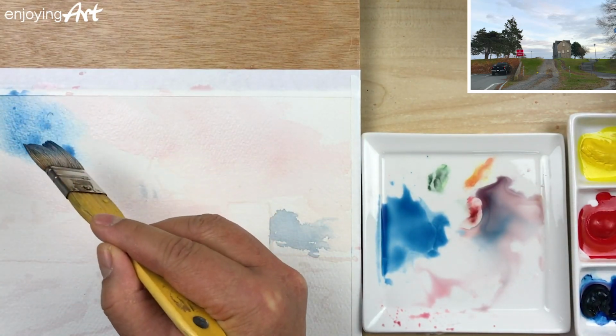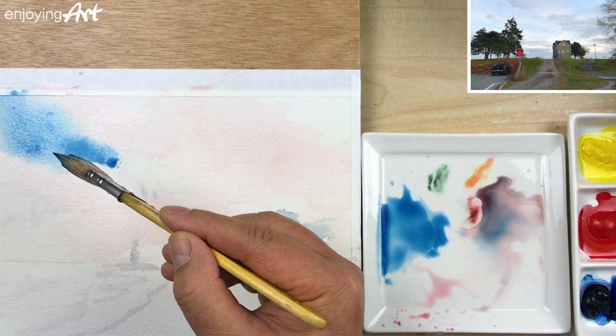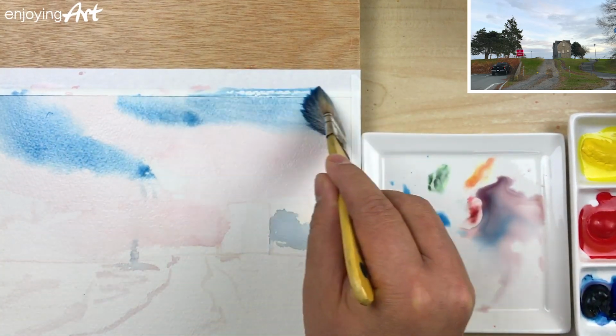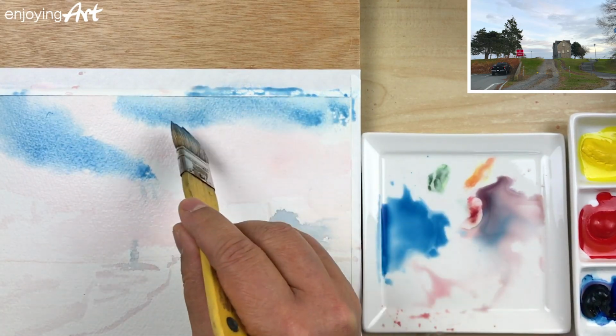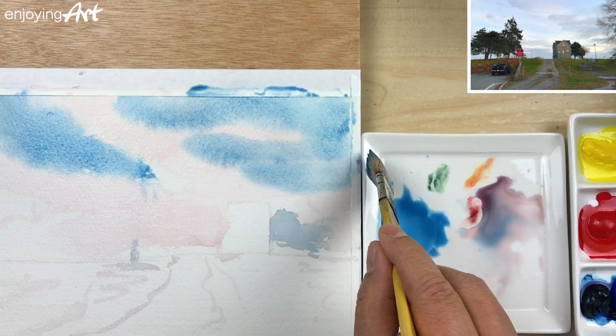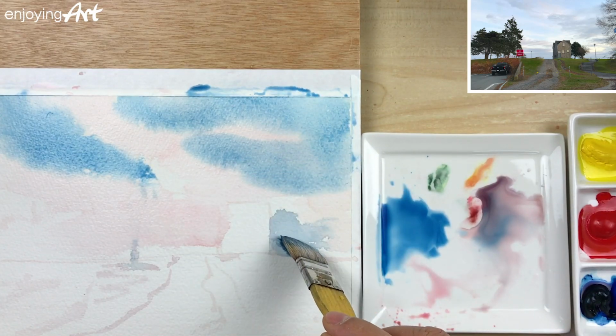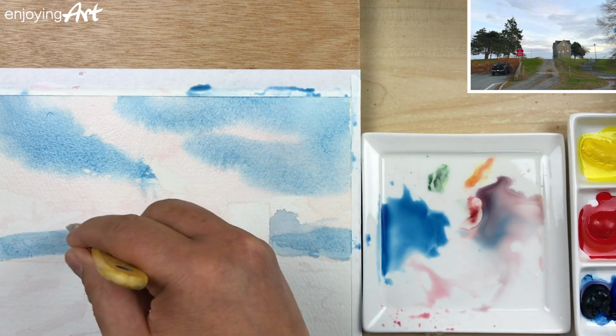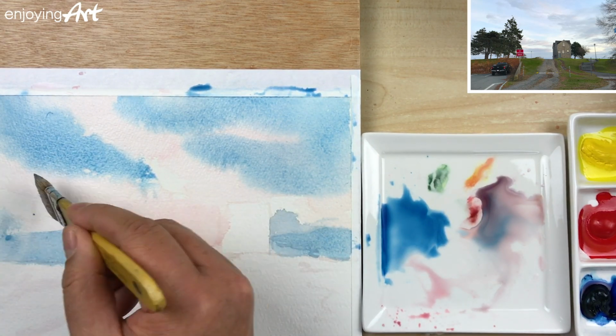Let's see. Coming here on the top over here, it's quite a bit of blue too. And the bottom over here, a little blue, like that.